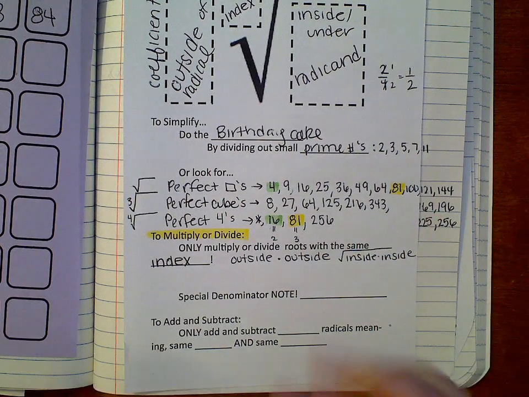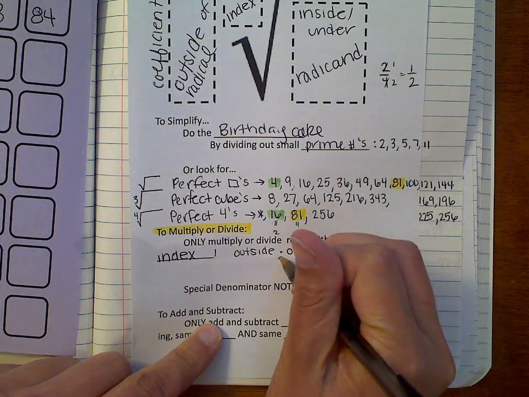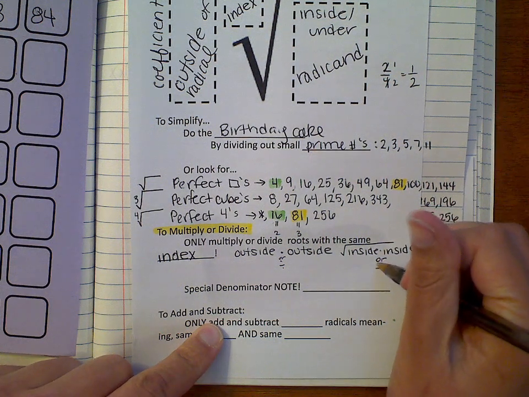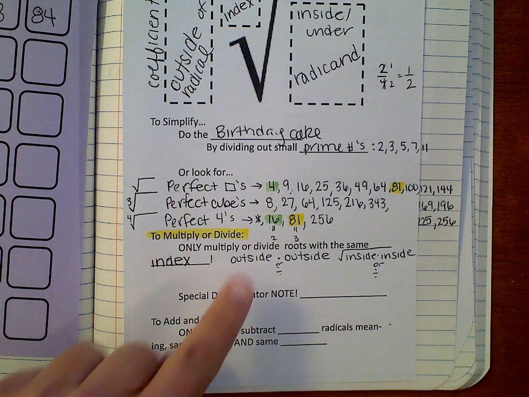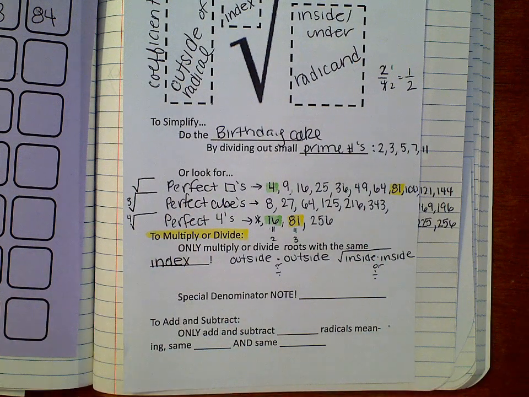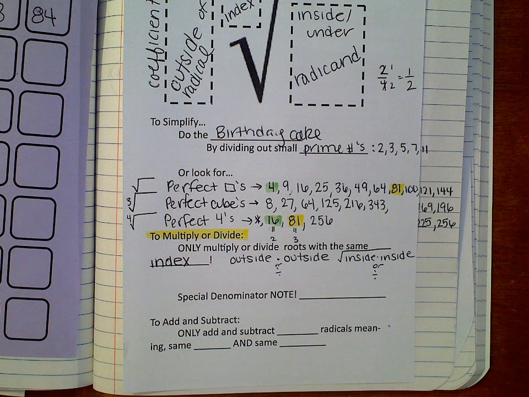Or vice versa, divide outside by outside, and inside the root you can multiply or divide. Obviously if something is outside and something is inside, you can't manipulate those numbers together, and hopefully that makes sense. Again, the roots have to be the same, so if I have two square roots I can do it, but if I have a square root and a cube root, I can't do it. In that case, you would just say already simplified and you're done.